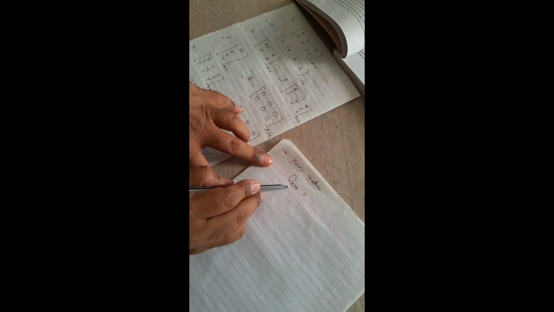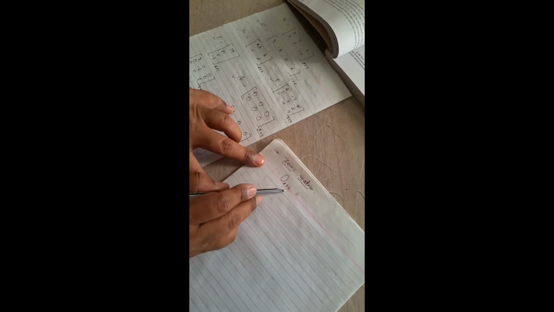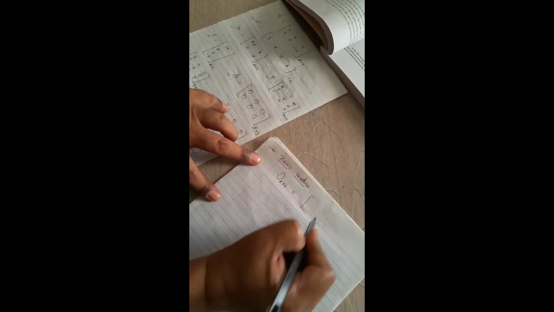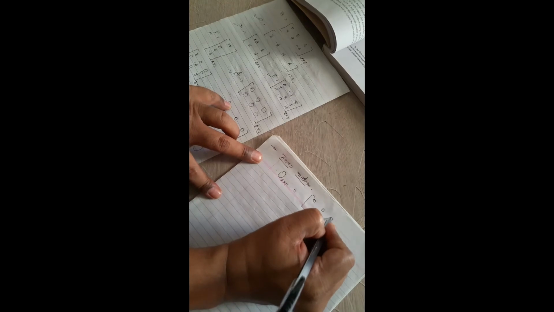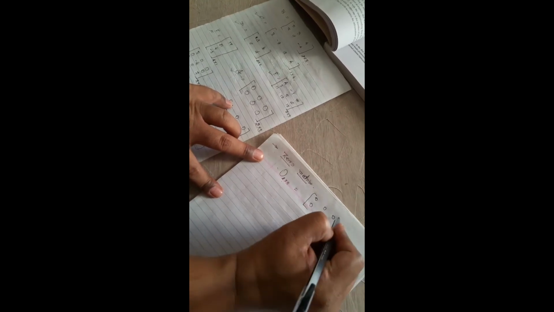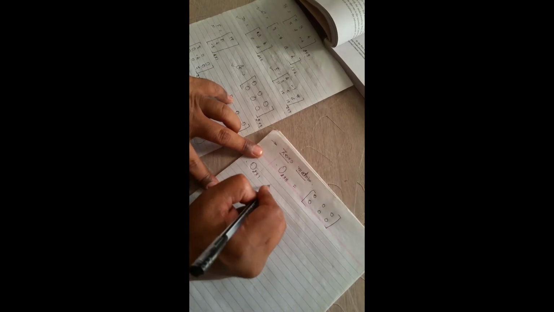This is a 2 by 3, so O 2 by 3 means a zero matrix with 2 rows and 3 columns, which we represent like this: 0 0 0, 0 0 0. If I say O 2 by 1, it means a zero matrix which has 2 rows and 1 column. So you can say like this: 0, 0. Understand?